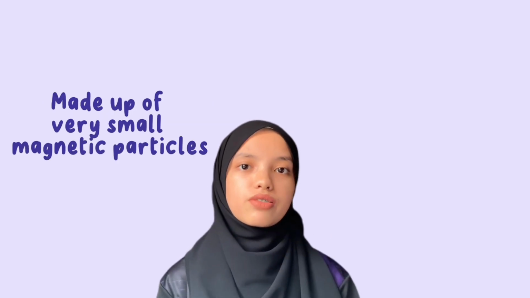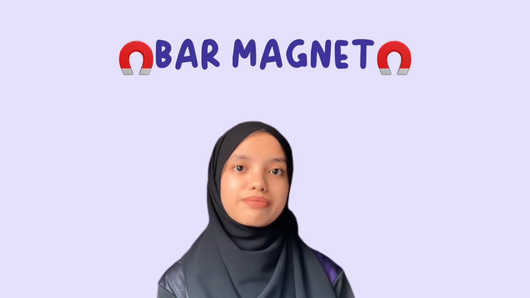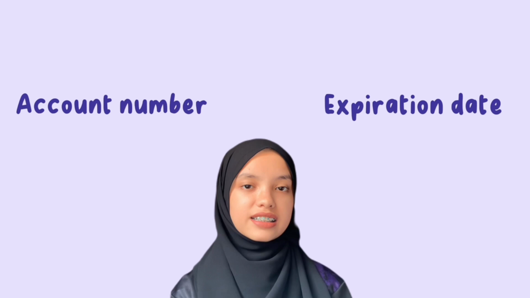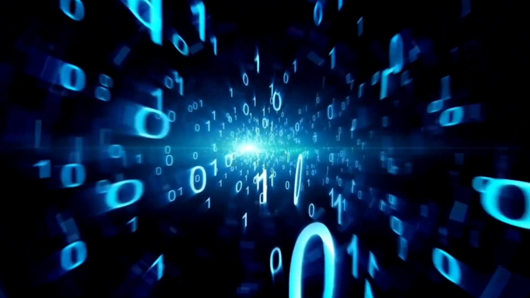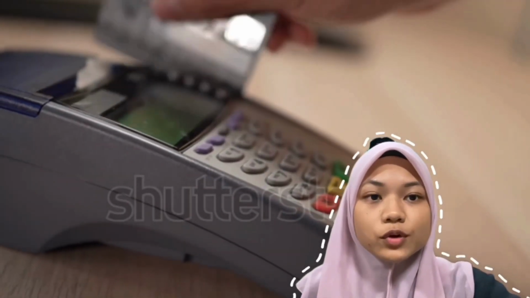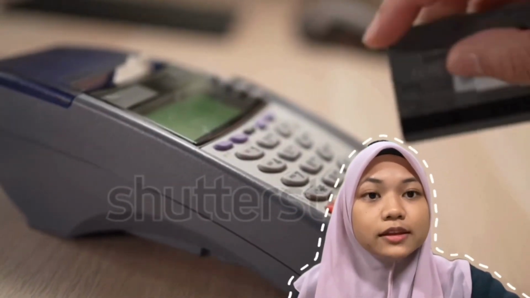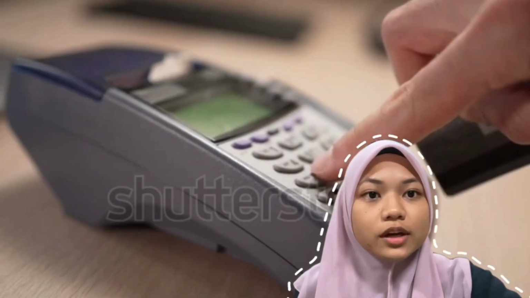It is made up of very small magnetic particles, with each one acting as a bar magnet. When the card is made, these magnets are arranged in a specific order to store information like the account number and expiration date. So when placed in a very strong magnetic field, the polarity of the particle is flipped and information is encoded. When the card is moved or swiped through the reader, the change in magnetic flux is produced in one direction, whether north or south pole.